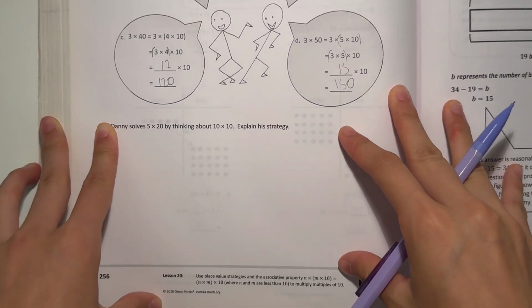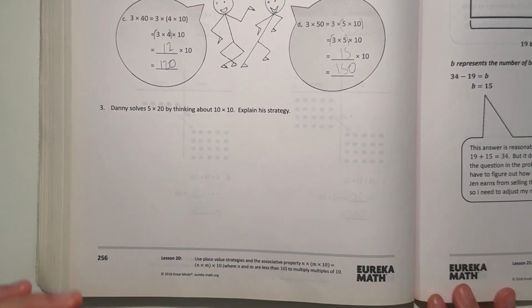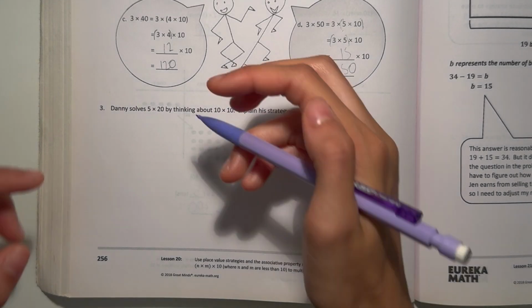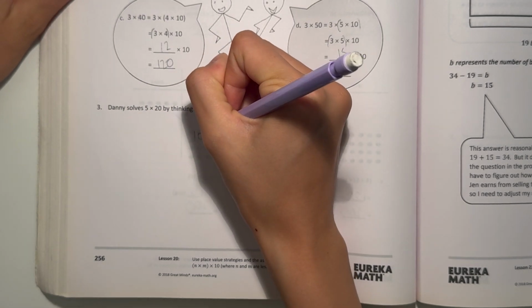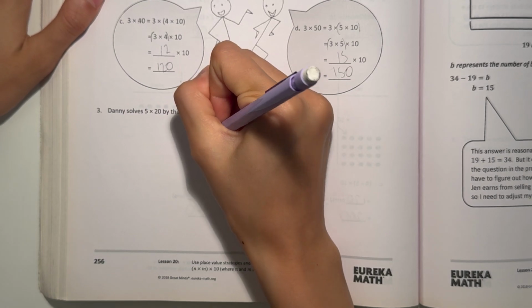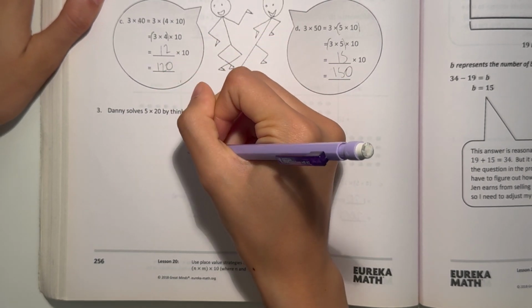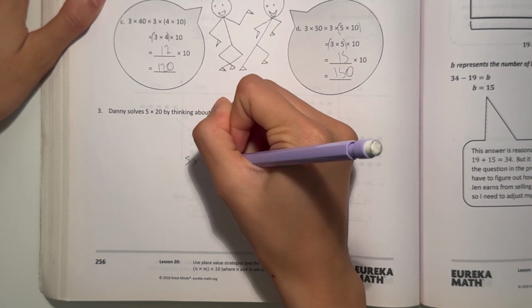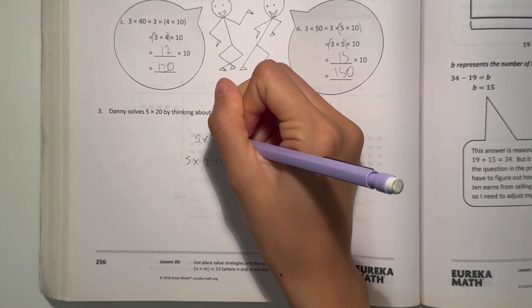Alright, and number 3, Danny solves 5 times 20 by thinking about 10 times 10. Explain his strategy. Well, if you're doing 5 times 20, we can think about it as 5 times 2 times 10, because 20 is 2 times 10.